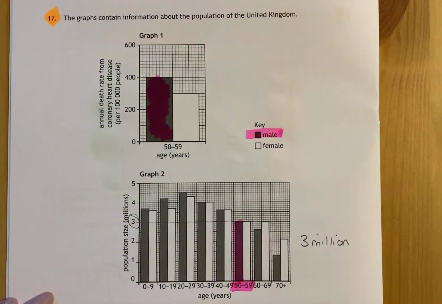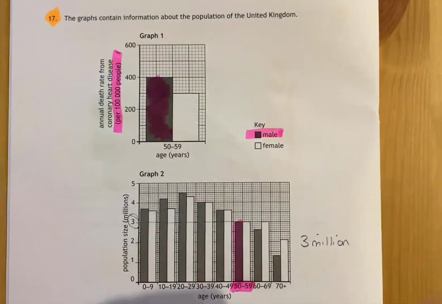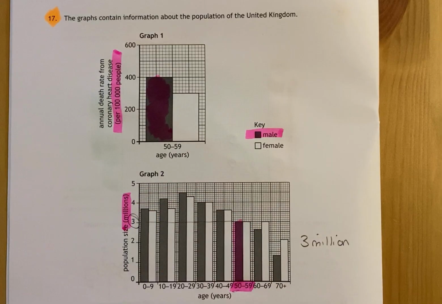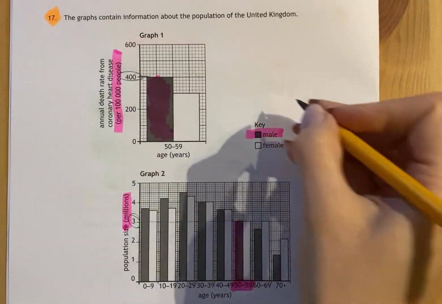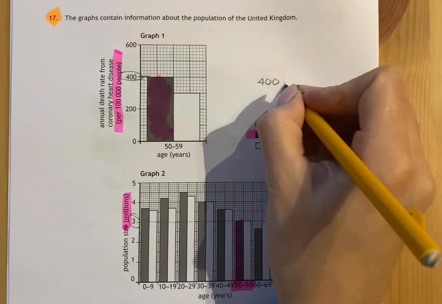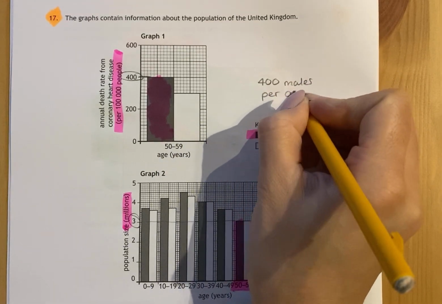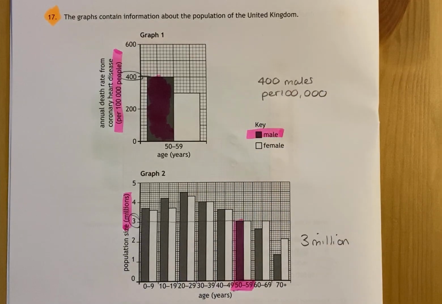Okay, if we move up to this top graph, again it's this greyed out bar. And again note the units here, per 100,000 population. In this bottom graph, the units are millions. So for the males in this scale here, this line which is 400, so 400 males per 100,000 people would be their annual death rate.